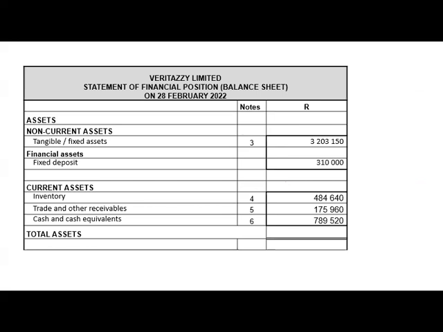Then you can just balance this off. I would normally add these two to get my non-current assets, and that'll be 3,513,150, and then add these three to get my current assets, and that'll give me 1,450,120. Then you add these two, which is your non-current assets.